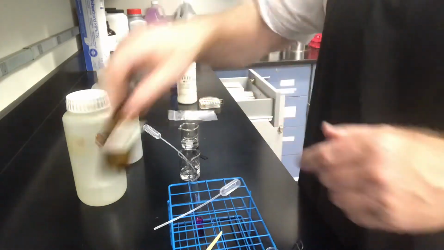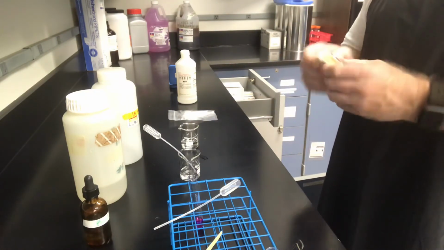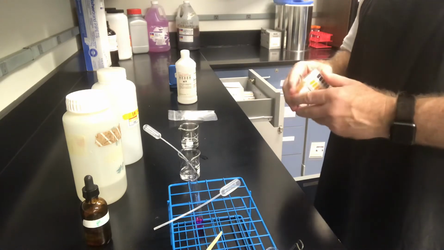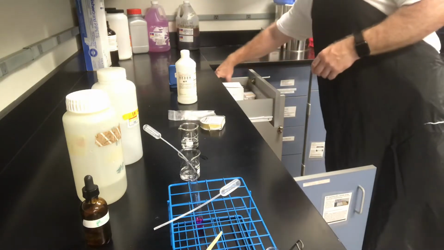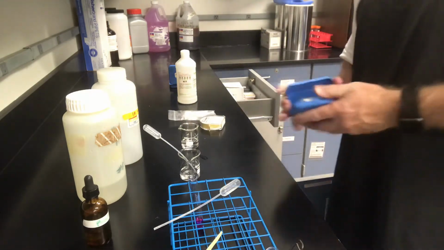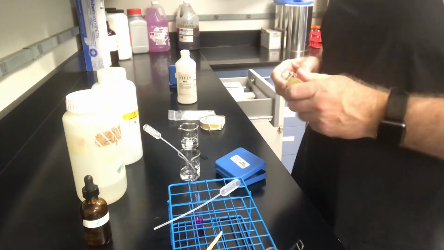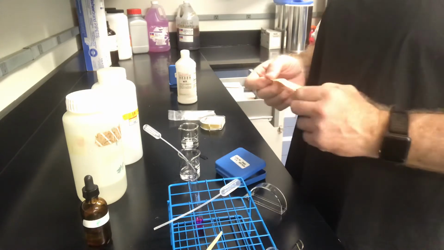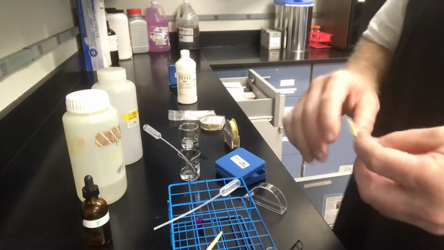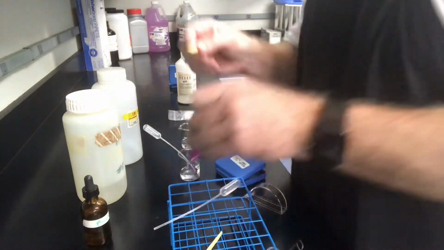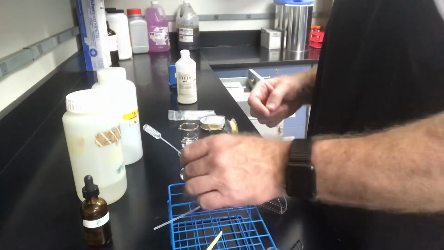Just to show you what the pH meter reading would be on this. Come on. Cooperate, please. Oh, it's the wrong one.